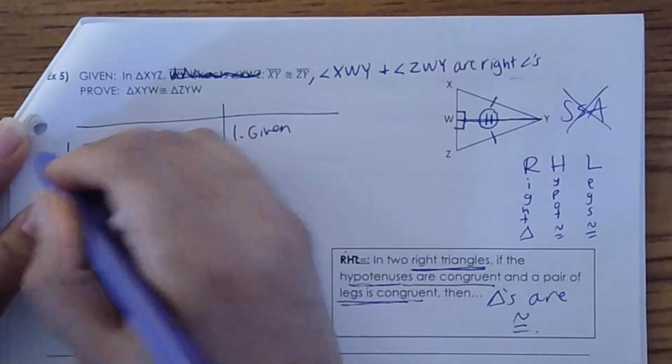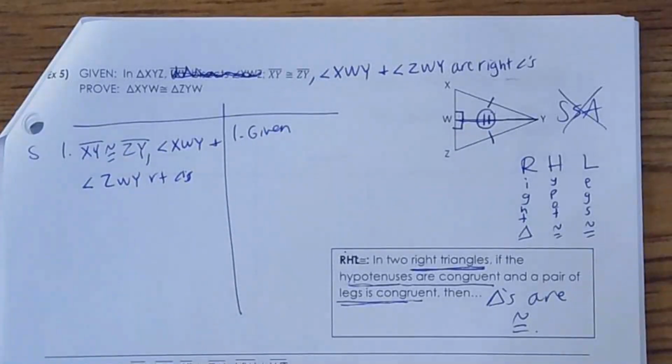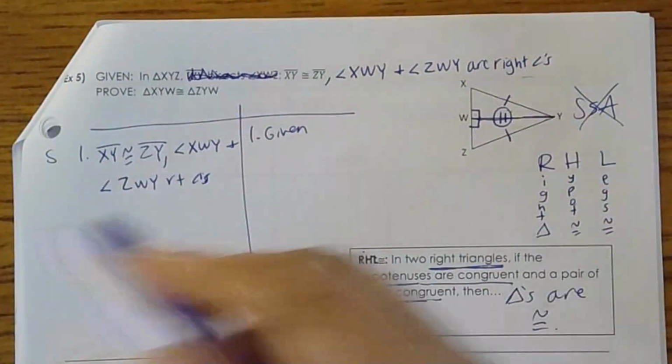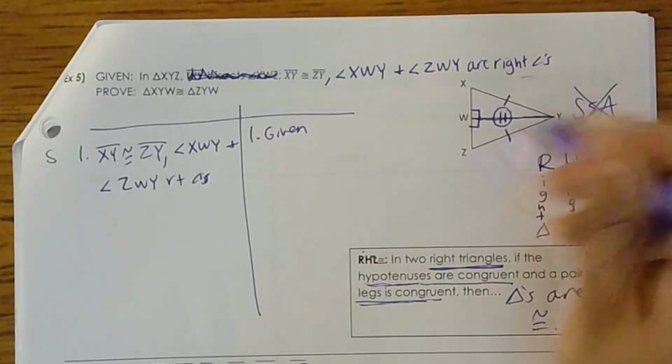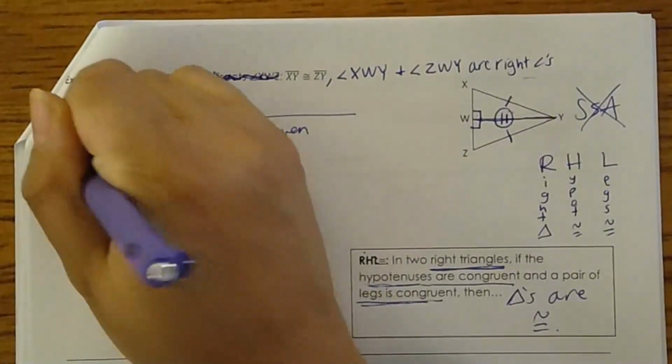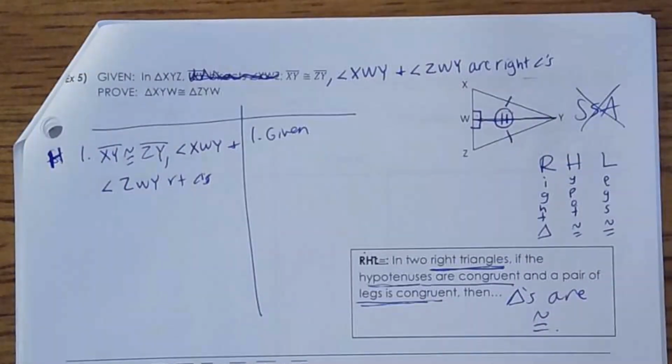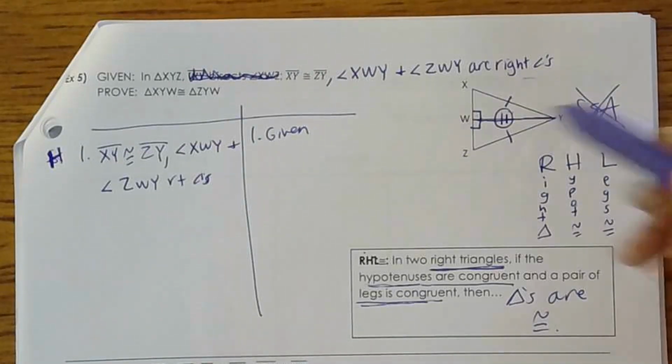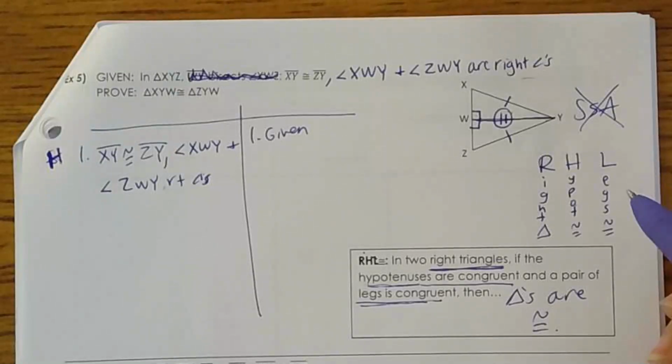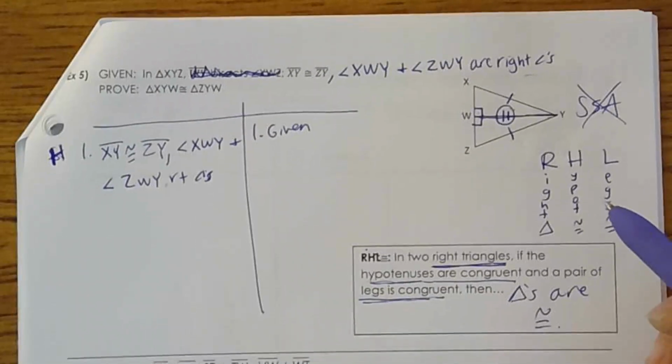So far though, you have a side, but instead of just writing an S for a side, specifically the side I have are hypotenuses. So I'm going to change my S to actually be an H, because in RHL, once you realize you're using RHL because you're working with right triangles, you know that you have that H. Now that doesn't mean that every single time you have right angles, you're always going to use RHL. It's just this is what we're seeing so far.